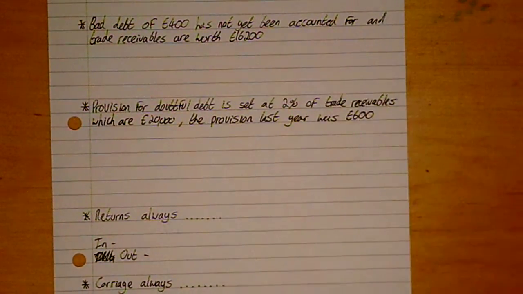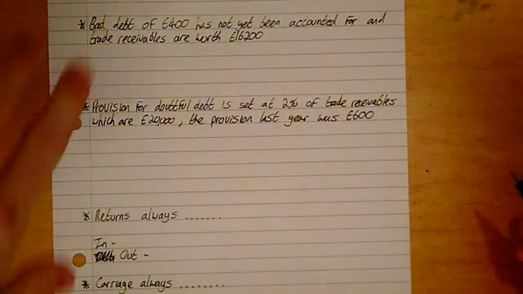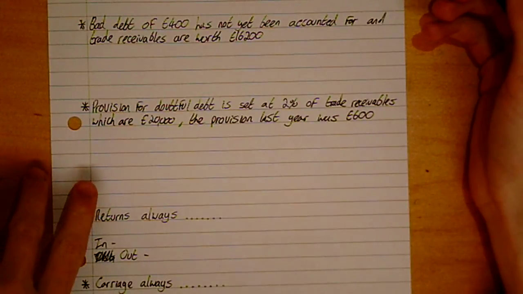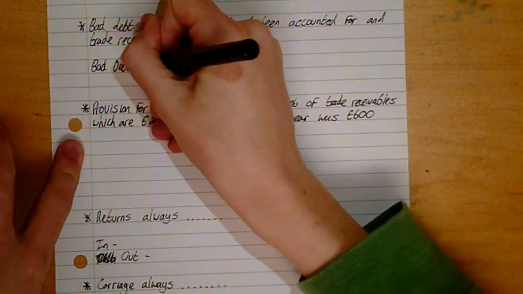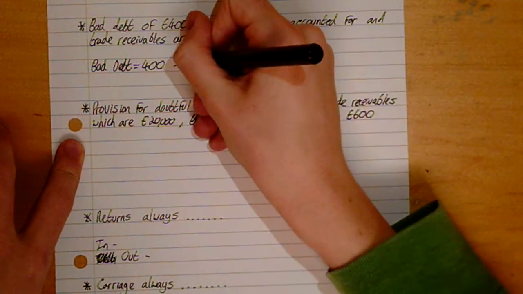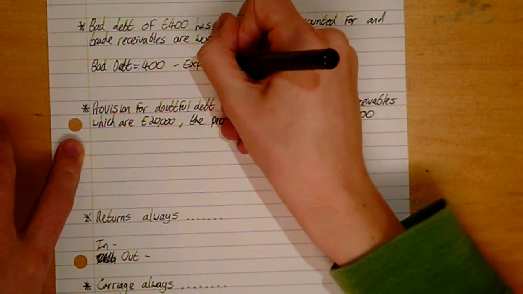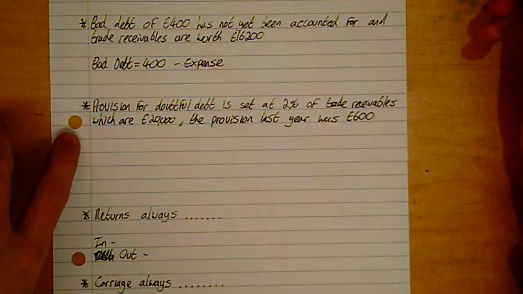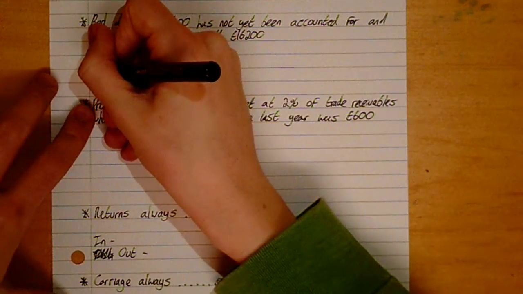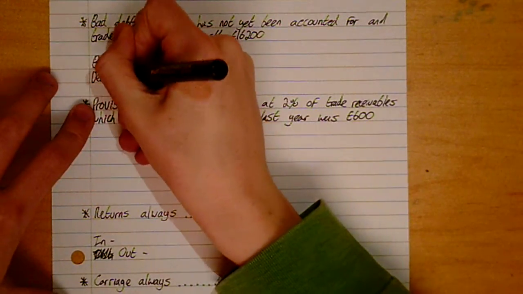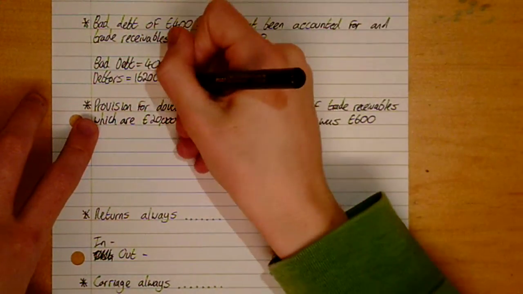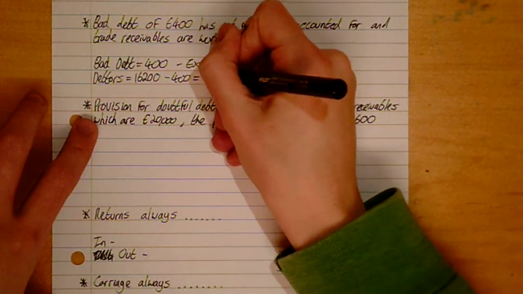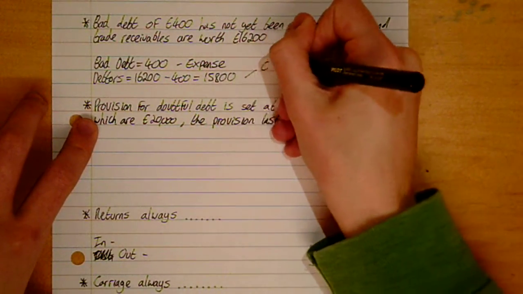So the bad debt, so that's essentially just going to be a £400 expense. So bad debt equals £400. That's essentially just an expense. It's going to decrease our profit. And what do we do with bad debt? Less people owe us money. So our trade receivables, I'm going to use the word debtors. Debtors and trade receivables mean the same thing. You can use them interchangeably. Bad debt we always take away from our debtors. So 15,800. Trade receivables, current asset CA.